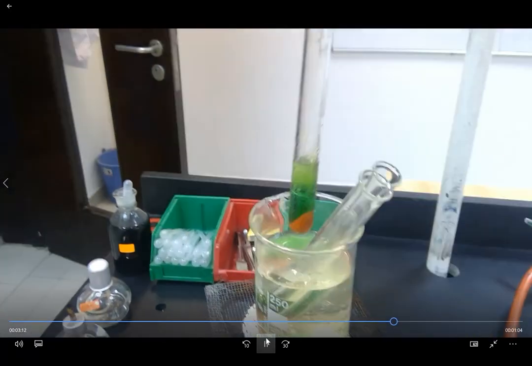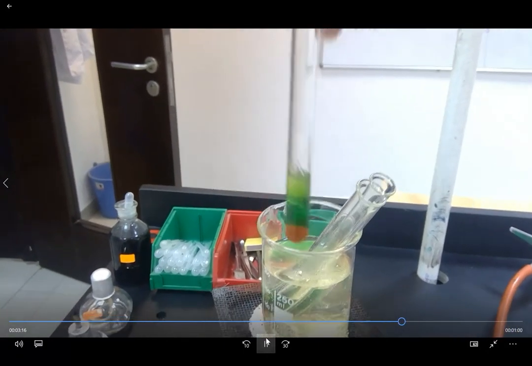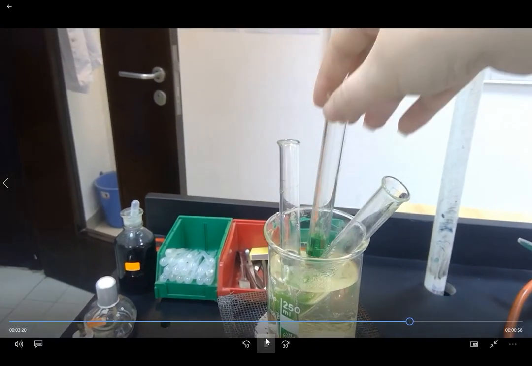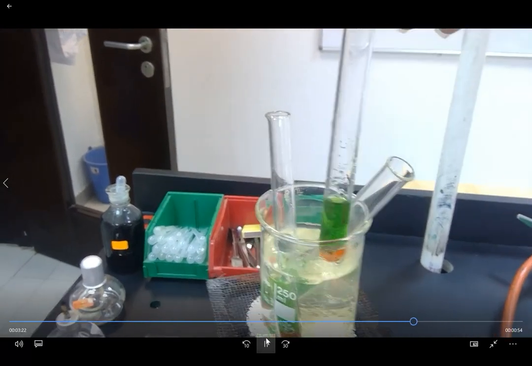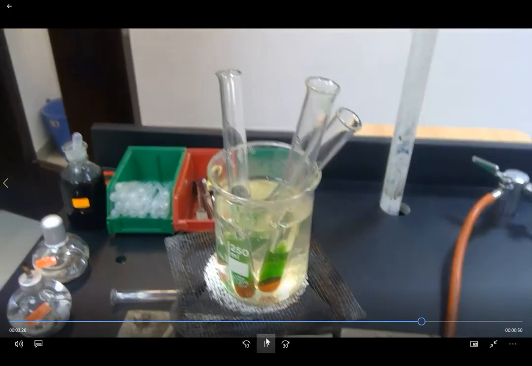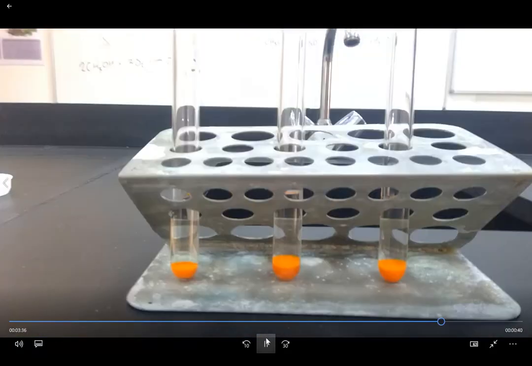And you can see that when the reaction is complete, the potassium dichromate in each case turns a green colour. Now, this is not to be mistaken for universal indicator. That is the potassium dichromate, which has turned green.